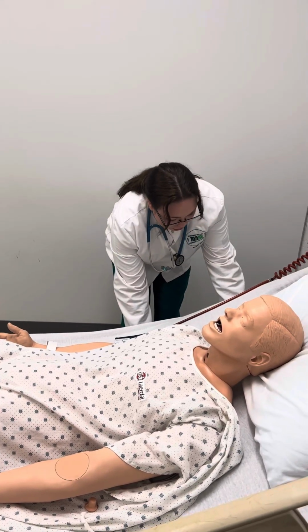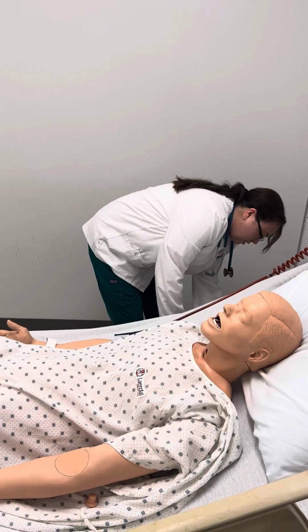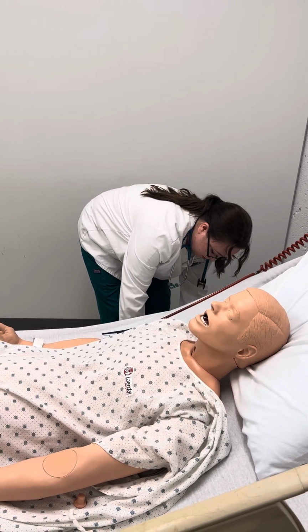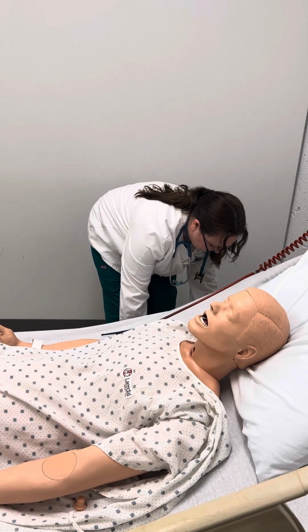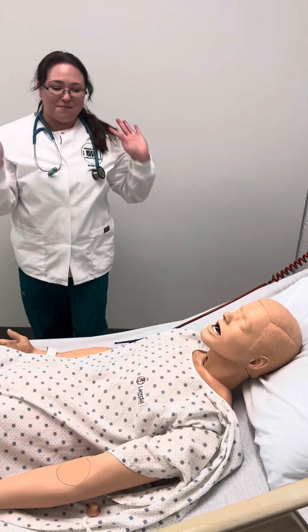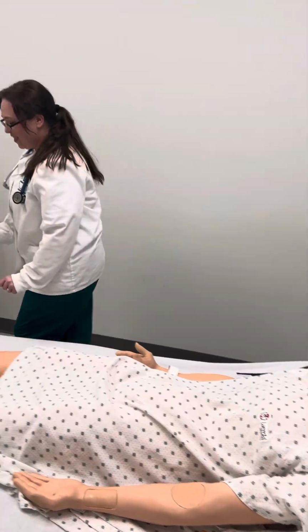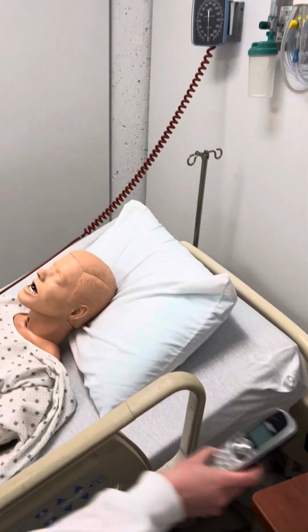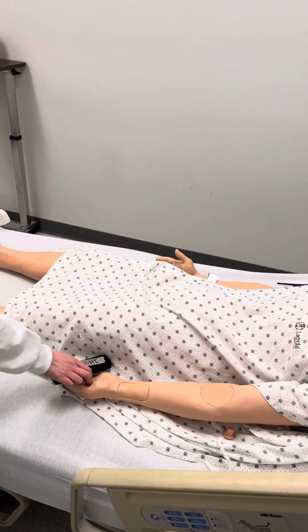No, I'm going to make sure that the bed rail is up, and that the bed is in the lowest position, and that the patient has the call light. And that is it.